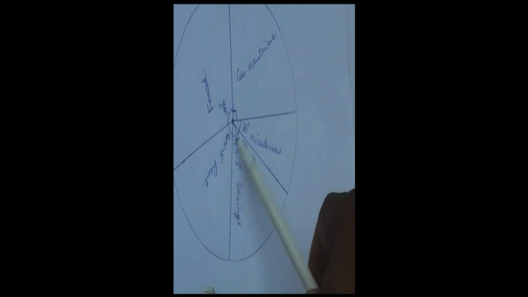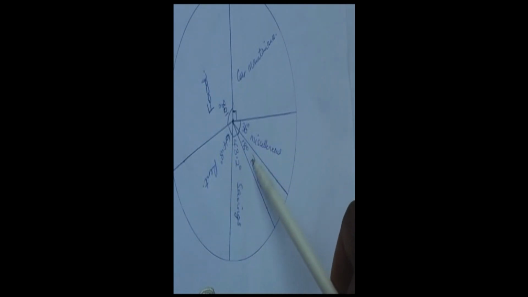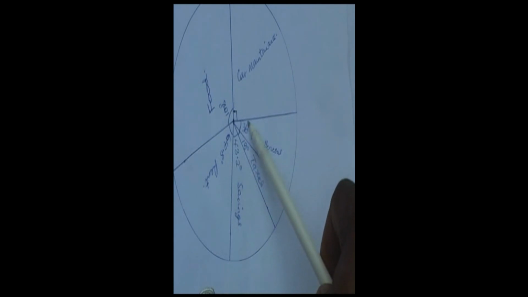This is how you are going to do it until you get for rent 64.8, for savings 43.2, for taxes 18, and for miscellaneous 36 degrees. When you have done this, you have finished plotting or drawing the pie chart.